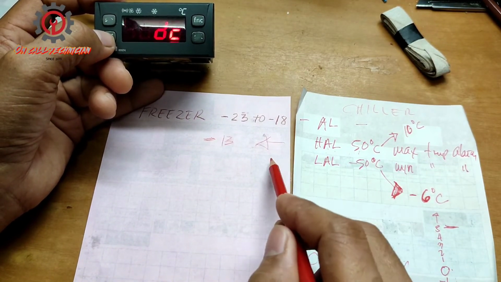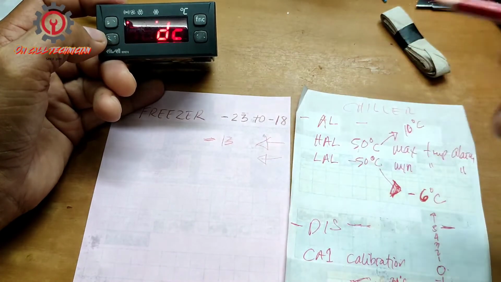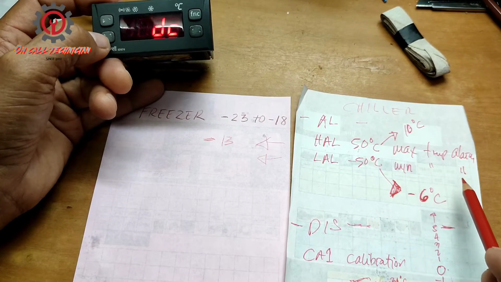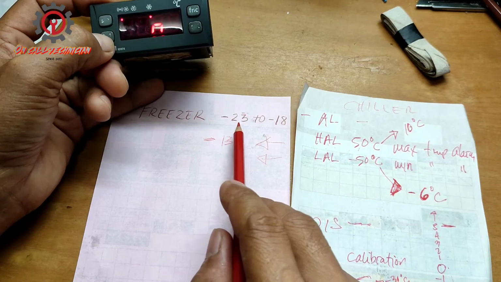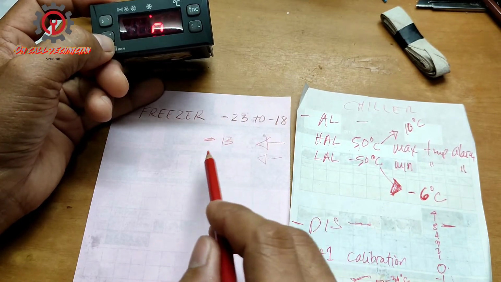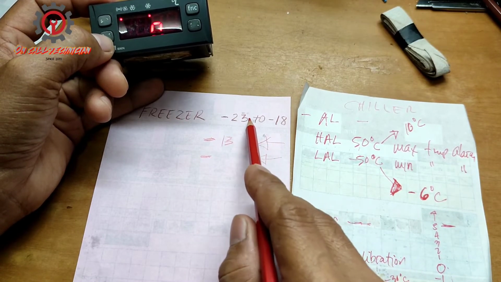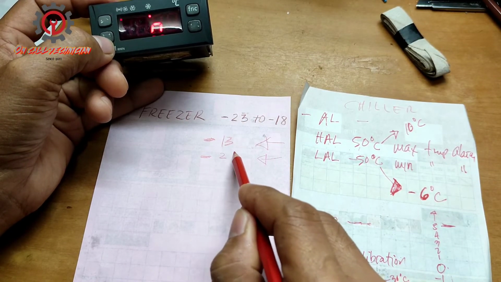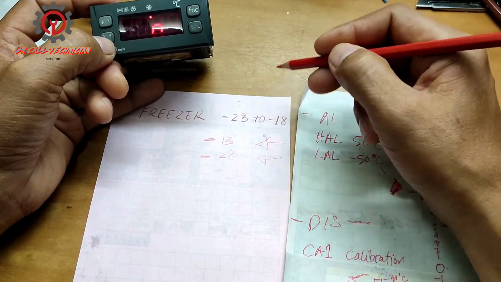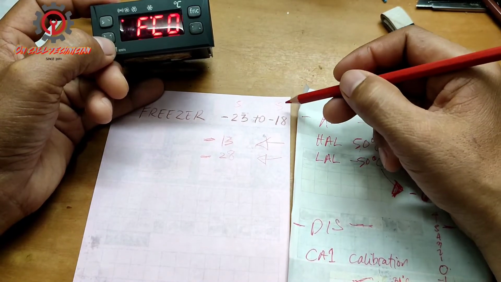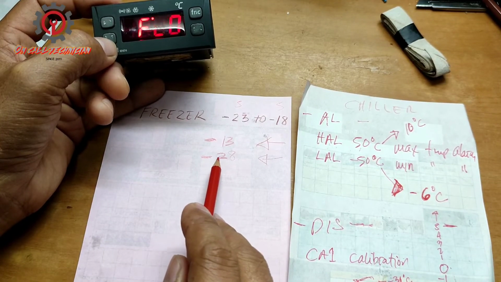And under the lull, and lull is the lowest or the minimum temperature alarm, I'm going to change that. Since our lowest set point is negative 23, I'm going to change that to negative 28, because I just add 5 here, a 5 differential. So we're going to change this.